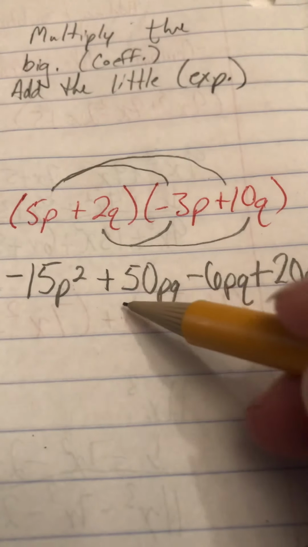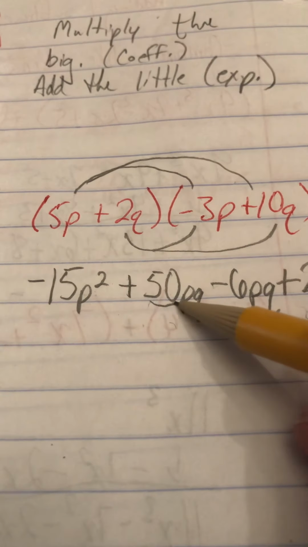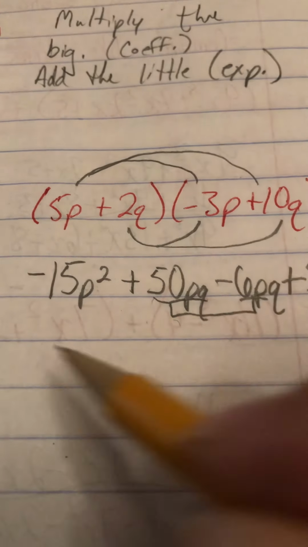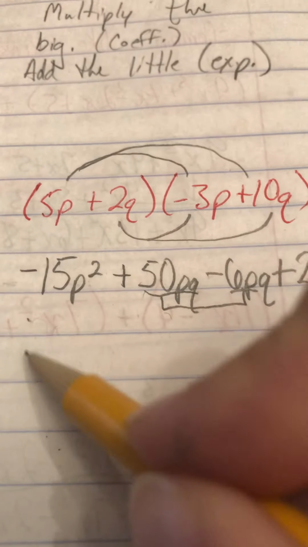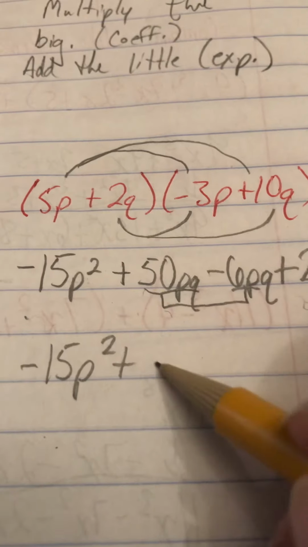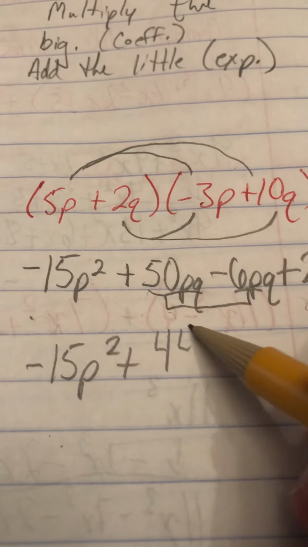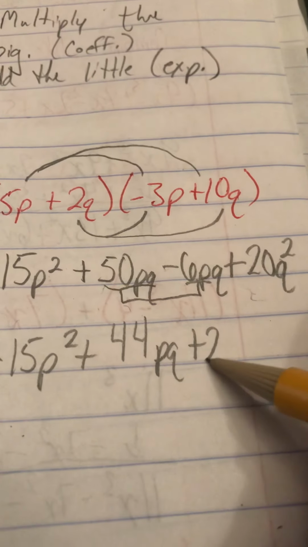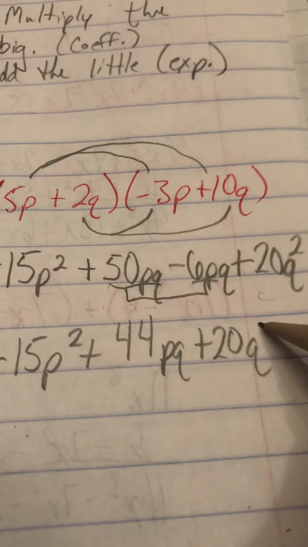Again, look to your middle for like terms. We have them. We have 50 PQ minus 6 PQ. So I'm bringing down my negative 15 P to the second plus 44 PQ plus 20 Q to the second.